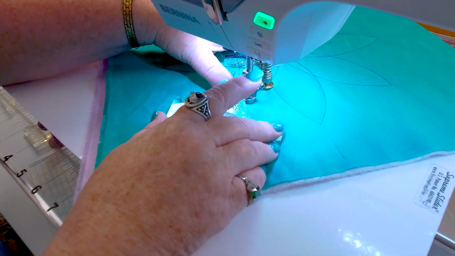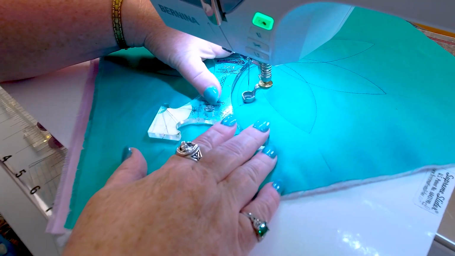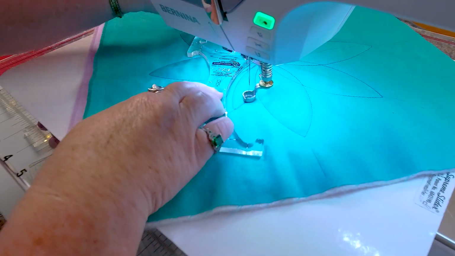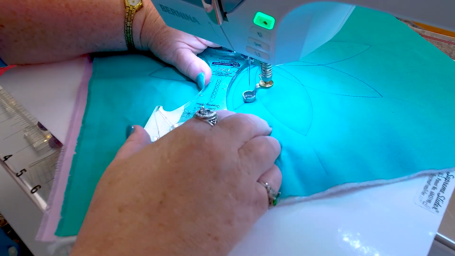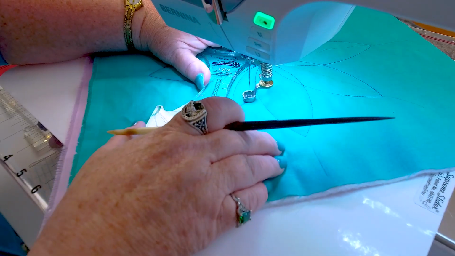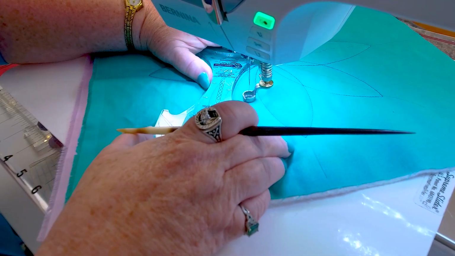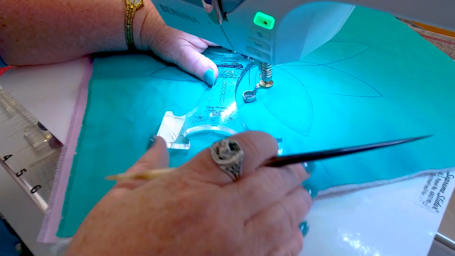All right, I'm going to put in another jump stitch, slide it down, and throw in my template tester to hold my place. Now, you will see that as I pivot the template, my easy to see line is no longer going to be on any of those lines. That's why I'm switching to this one down here.